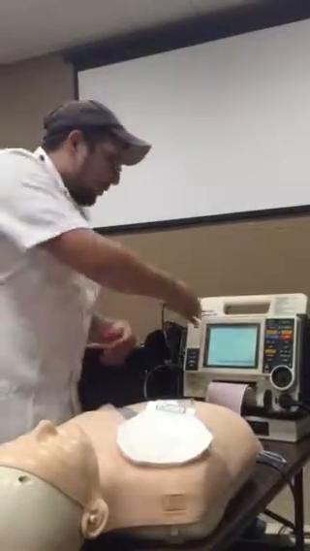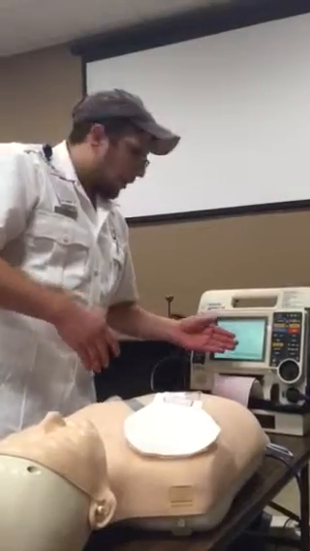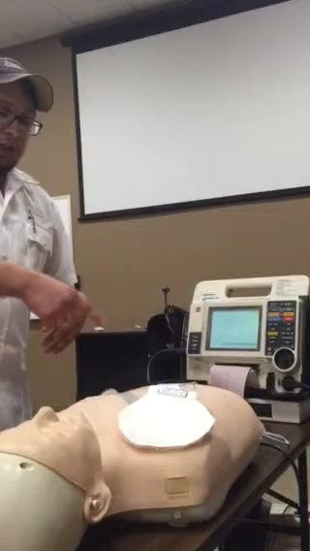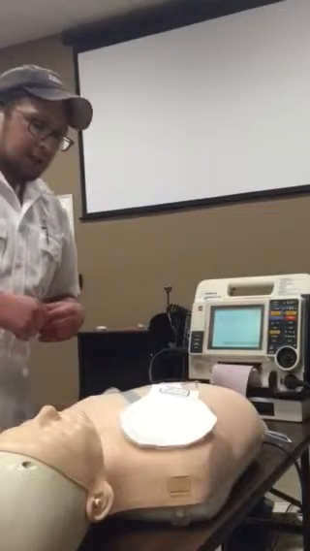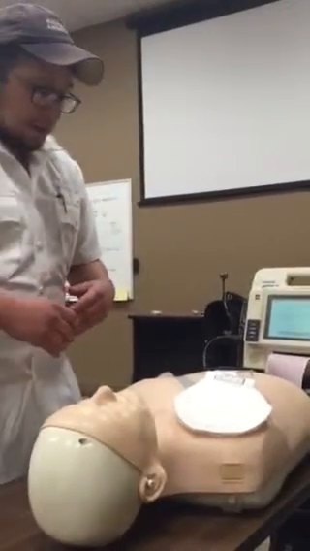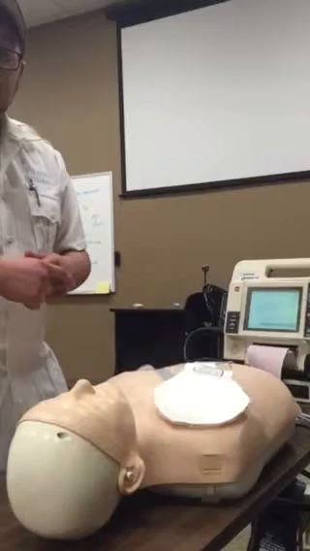Okay. Then I'm gonna reassess my rhythm. Is this the rhythm that I see on the monitor here? It looks like it. Okay. That looks like asystole on the monitor there. I'm gonna continue CPR on my patient. I'm gonna consider H's and T's. All right. I'm gonna give 1 milligram epinephrine every 3 to 5 minutes.